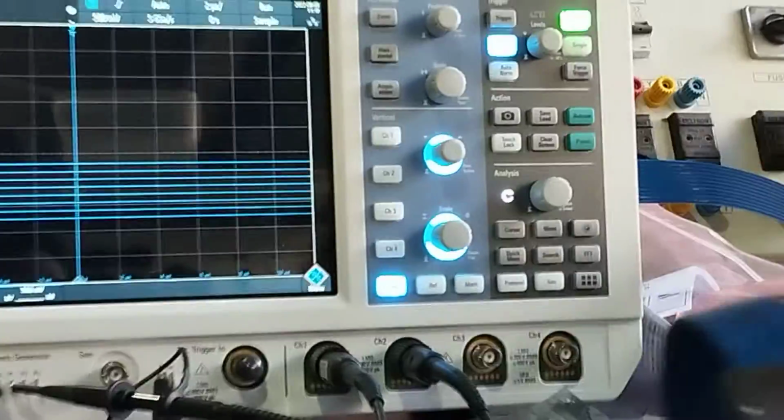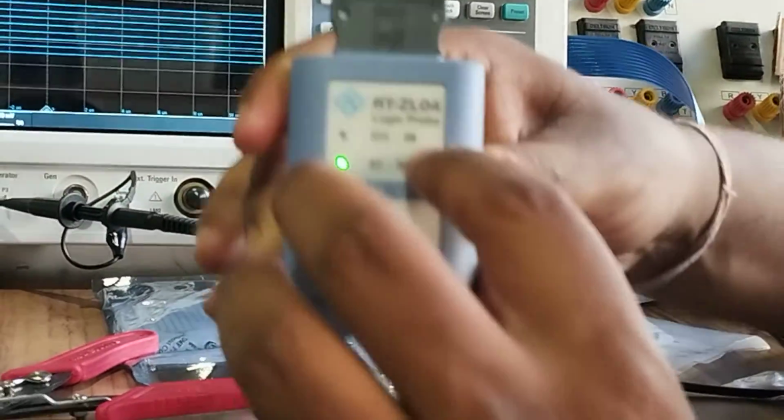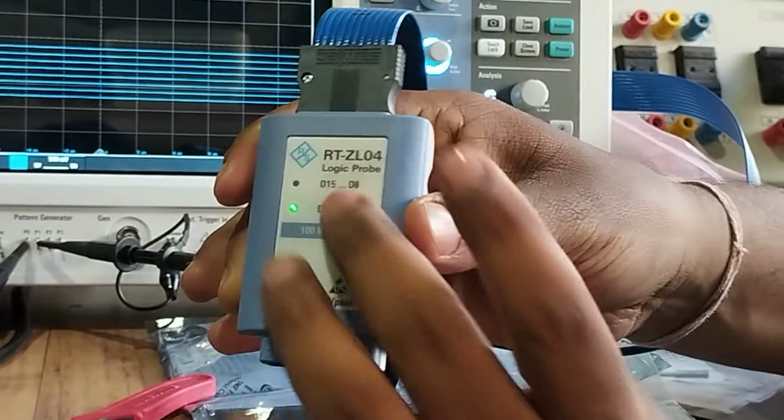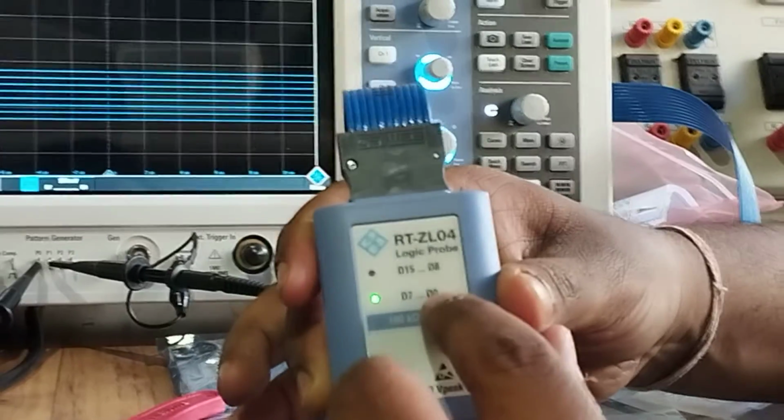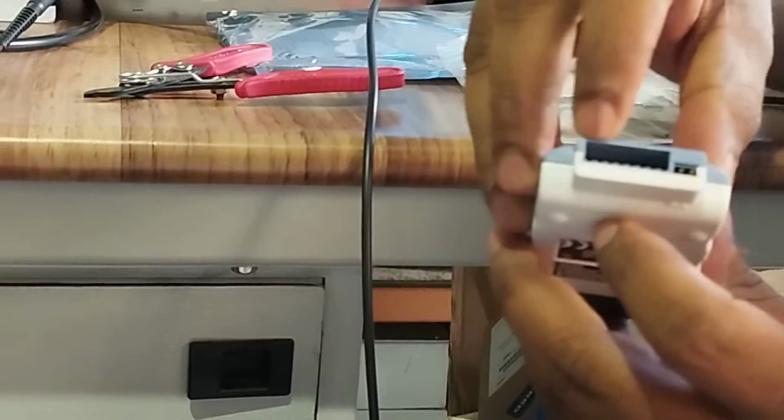Once we switch on, wherever we connect, these ports will support D0 to D7 or D8 to D15. So now I have connected to D0 to D7. This is the bus cable we have connected. On the other side we have the 8 channels we can interface. These are the probes where we can connect to the 8 signals.